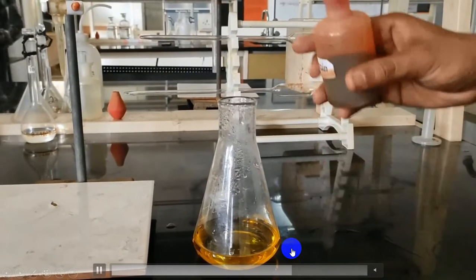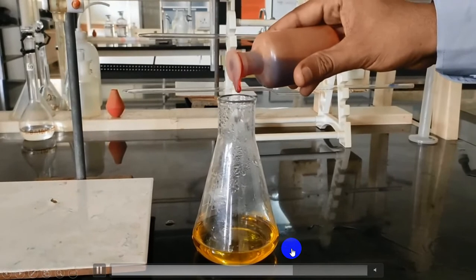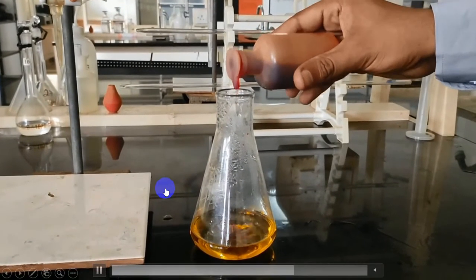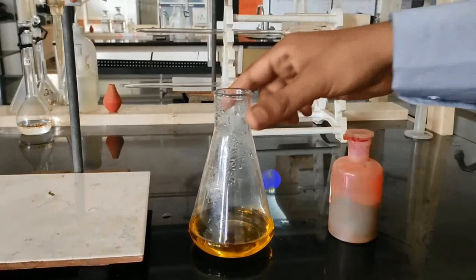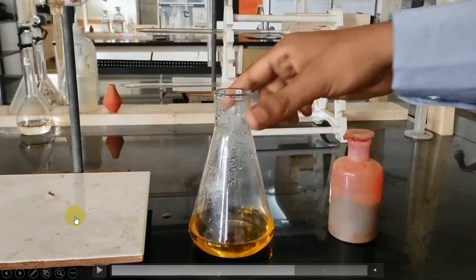After cooling, add 2 to 3 drops of ferroin indicator. Please note, dear students, in this experiment we may not heat the solution because we are not using a strong waste matter. But in general, you need to heat or boil the solution before titrating.